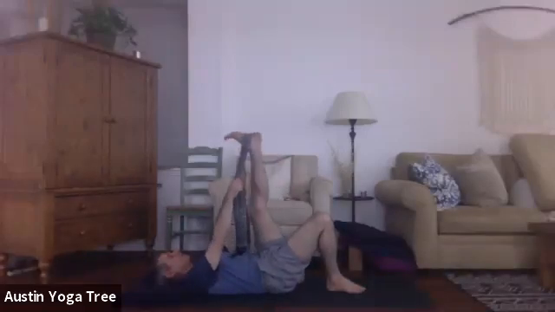Bend your left leg into your chest. Right leg is bent. Left leg into your chest, straighten the left leg. The strap goes where the heel meets the arch. So press the thigh back. I've taken the block already. I've taken that block right up into that hip. So it's ready for when I go in Supta Padangusthasana 2.